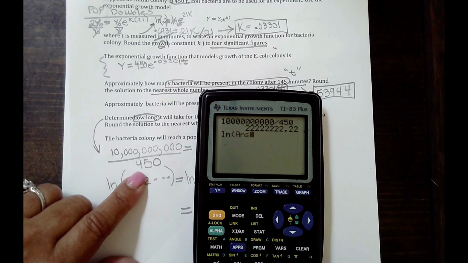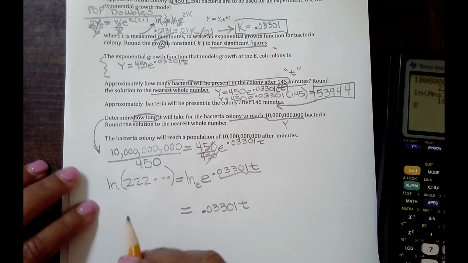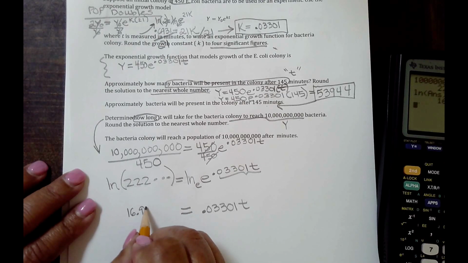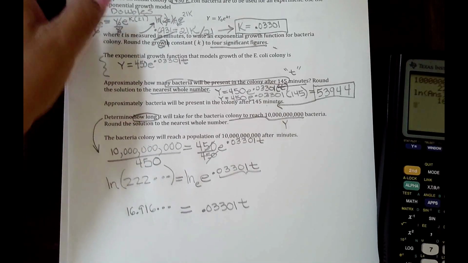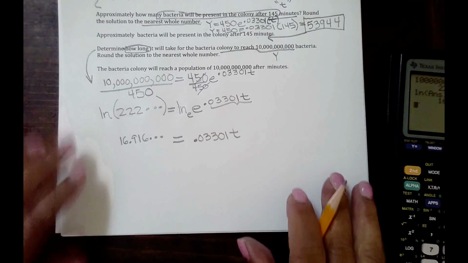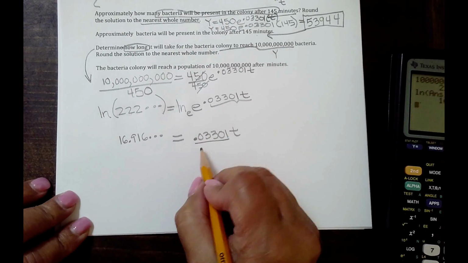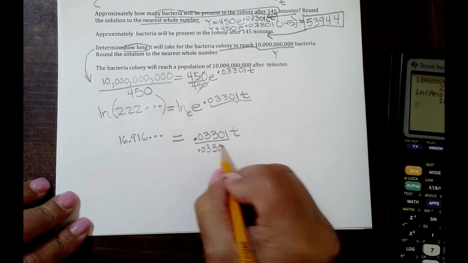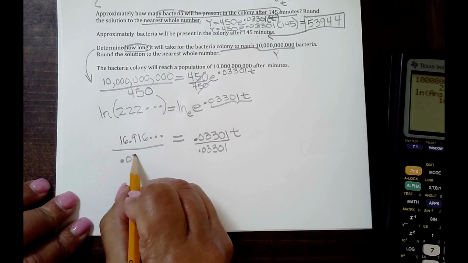So we're going to go ln, and I'm going to dump that number in here. So second answer, close it up, and I get 16.916. It's just an abbreviated version of it, but in actuality in the calculator it shows a lot more numbers. So this is just to get your head wrapped around what to do next. That's why you write out these numbers in their abbreviated form, but you're still holding the entire thing in your calculator window.